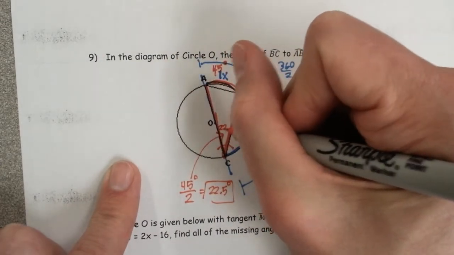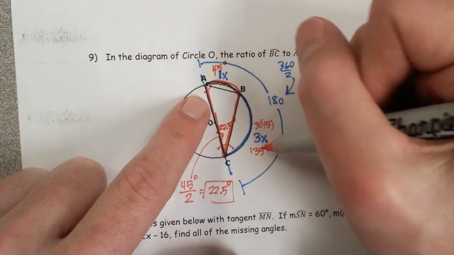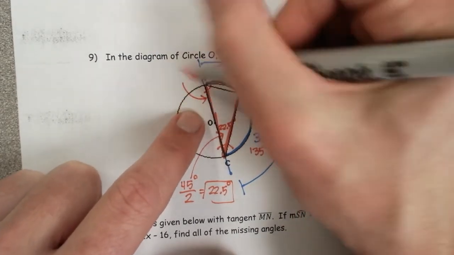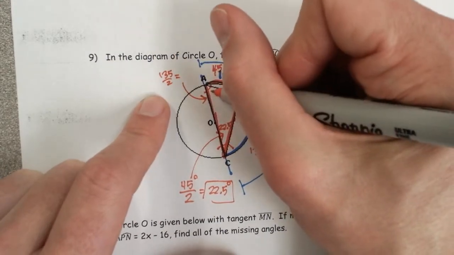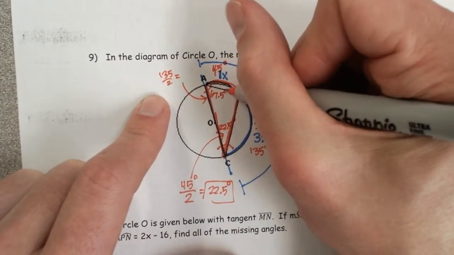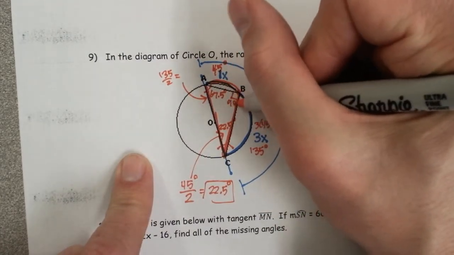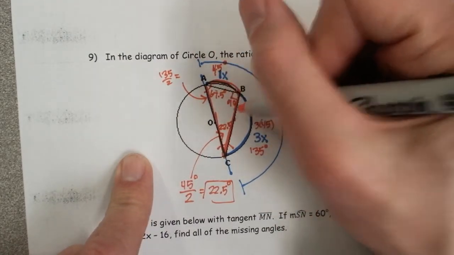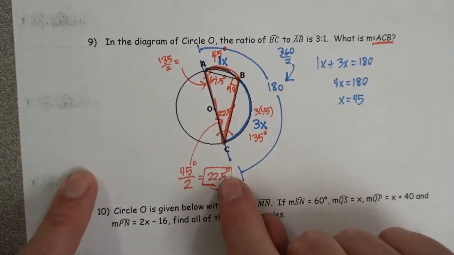You could get all 3 angles in this triangle if you wanted to. You could get this angle by doing 135 divided by 2, and that's going to give 67.5. And you could get this angle by doing 180 divided by 2, which is 90. And if you did your math right, they should all add to 180. So the angle we want down here at C is 22.5 degrees, half of the 45.